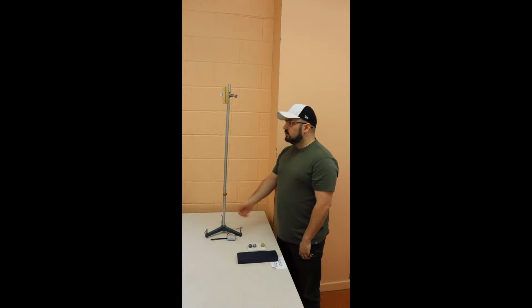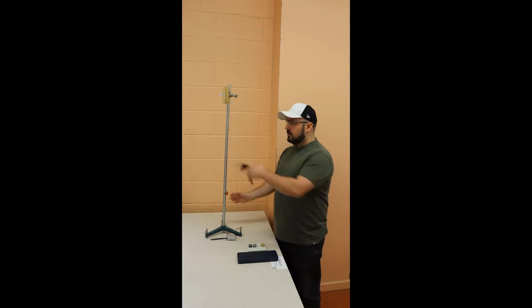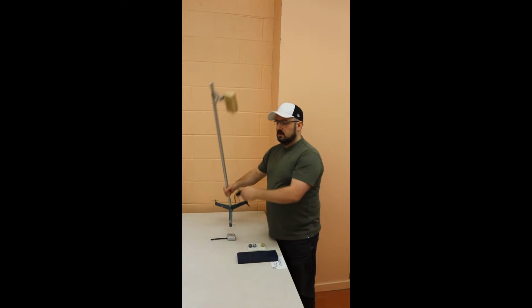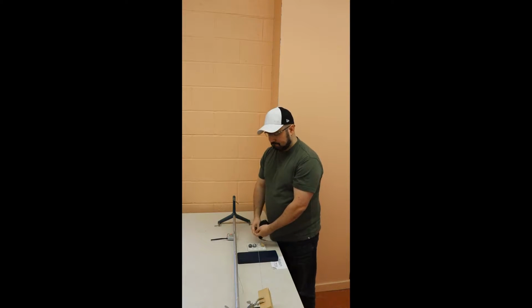When you are done, take down the pendulum and put back the stand on its side so that it doesn't fall over.